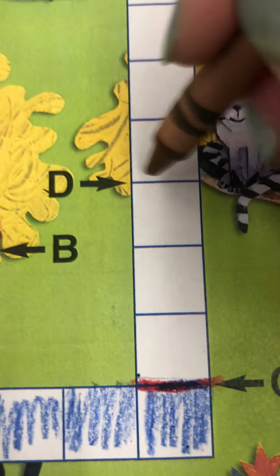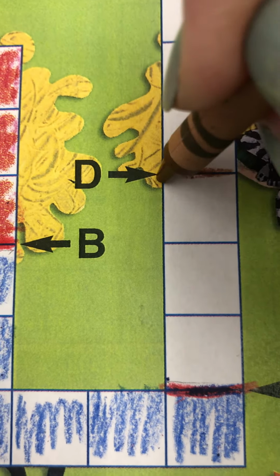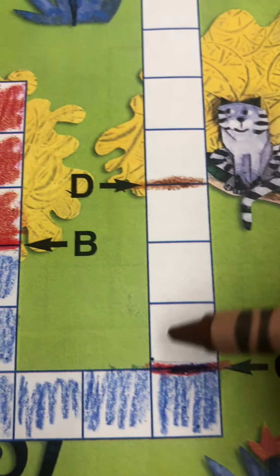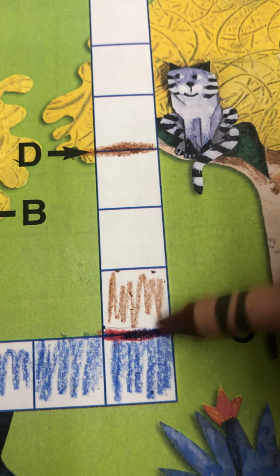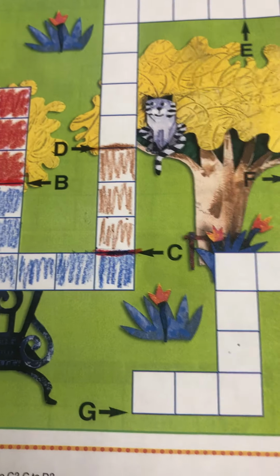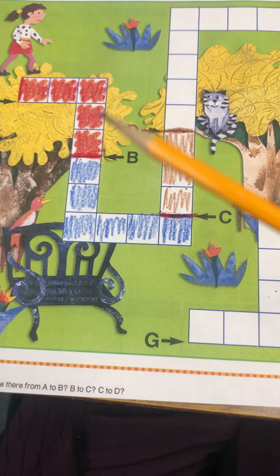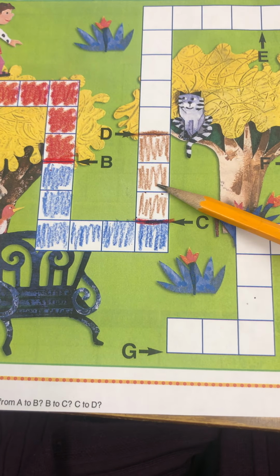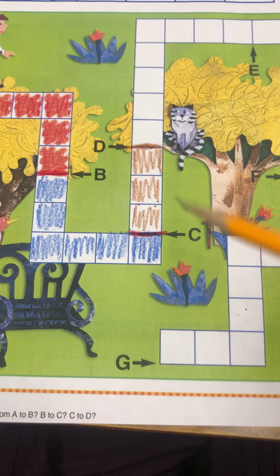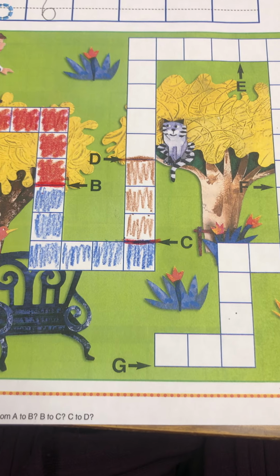Point D is right here. So mark that line because that's where you're going to stop. So this from point C to D should be very easy. So 1, 2, 3. And again, notice I'm using a different color so you can easily distinguish or count the steps. If you used the same color, it might be difficult to count, okay?